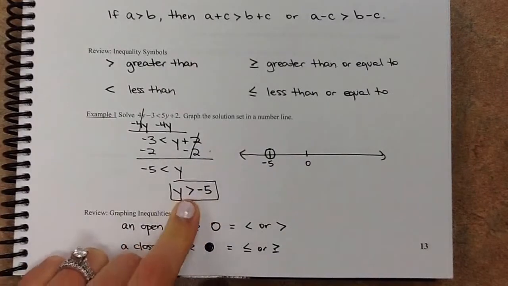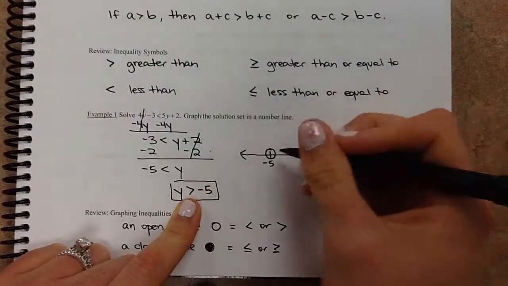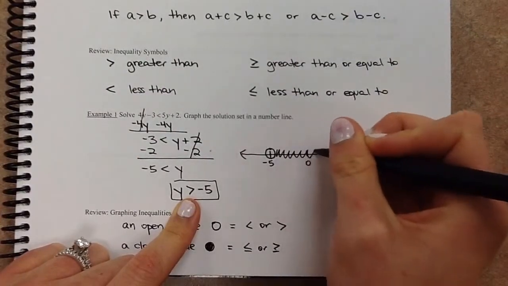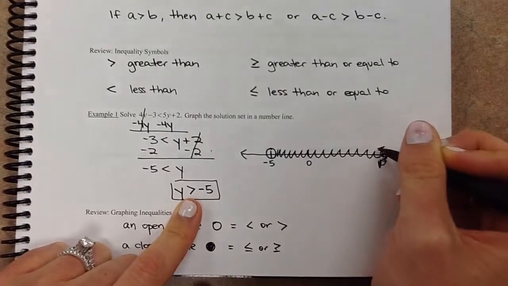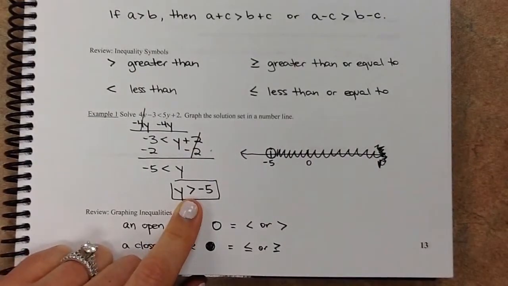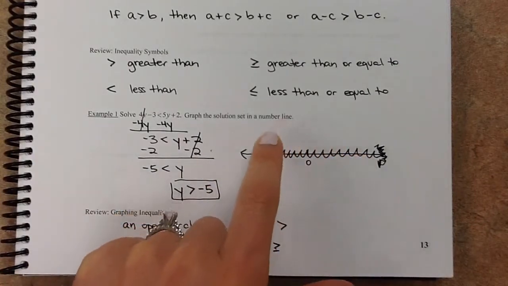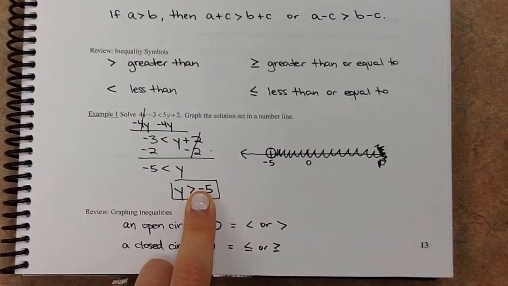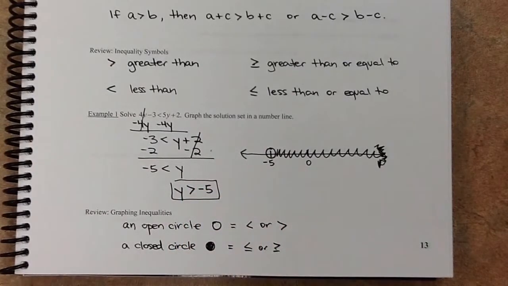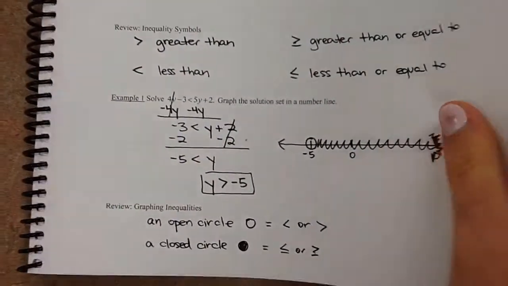All right, and then greater than means any number greater than -5. Greater than means you shade to the right. Okay, so it's going to look something like this. And then I usually kind of shade the arrow too, just to show that it keeps on going forever. Okay, so anything that's bigger than -5 is now shaded here, but the -5 itself is not circled in because it's not included in my inequality. All right, so it looked like that. Make sure you write this down for a little reminder for yourself because we're going to carry that on through the rest of this section.